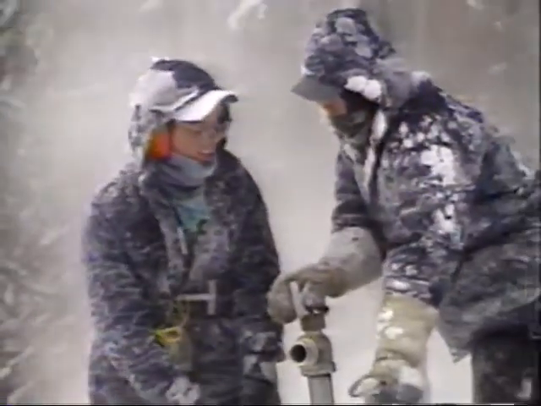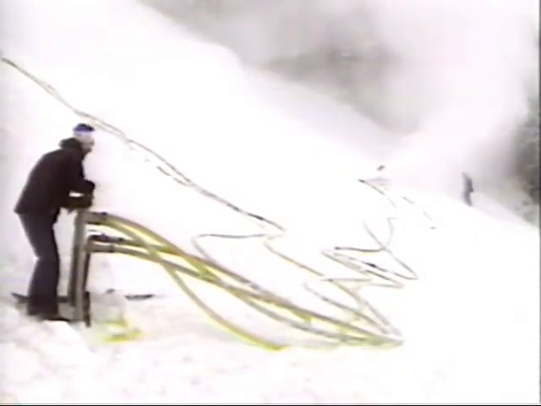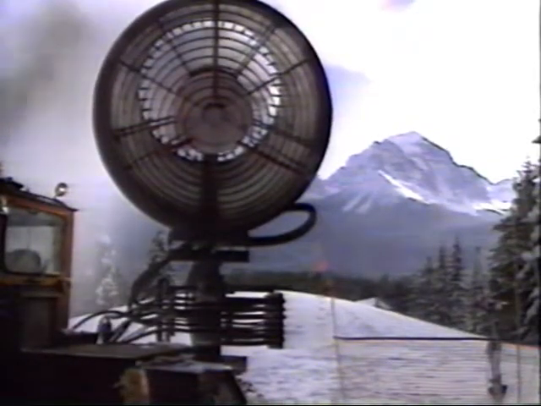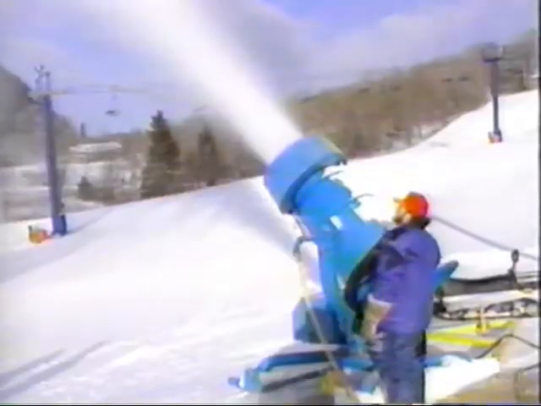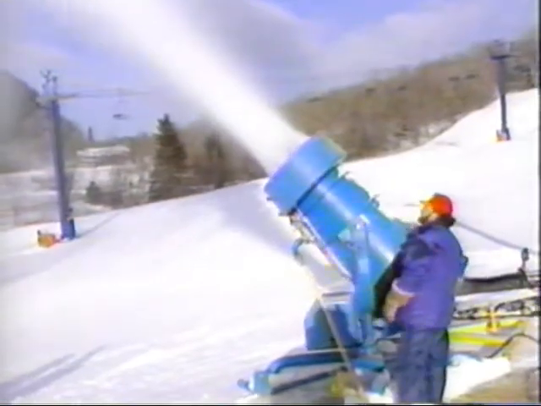Now, the colder the air temperature, the faster the droplets freeze. That means you can send more water to the gun, and more water means more snow. Instead of compressed air, some snow guns use a large fan to fire the droplets into the air. But the goal remains the same. Give the droplets enough time to freeze into ice crystals before they hit the ground.